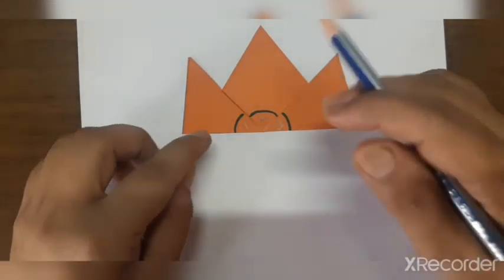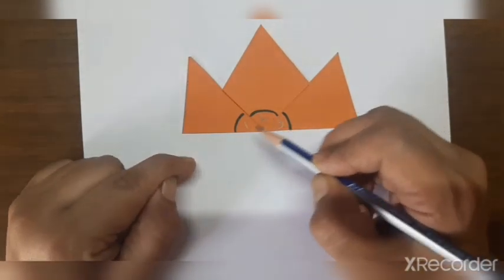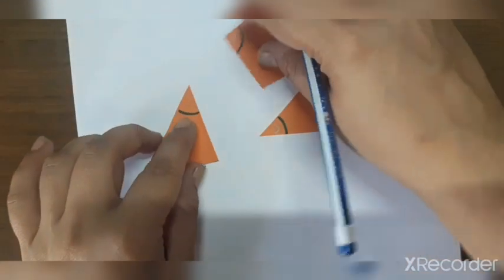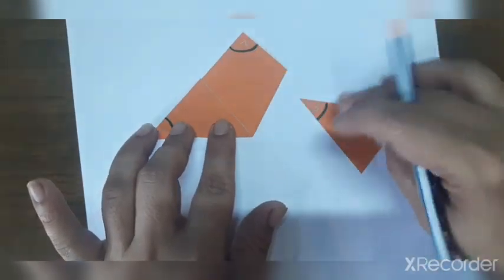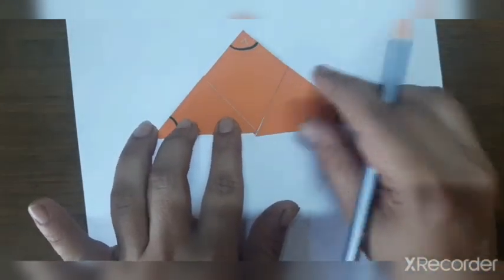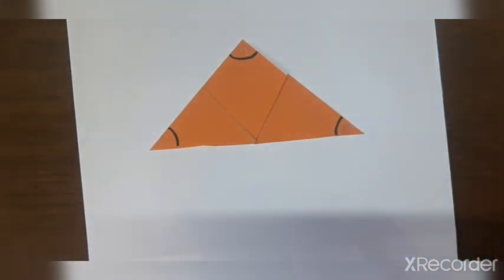That tells us that these 3 angles of a triangle are equal to 180 degree. When we add the 3 angles of this triangle, it should be equal to 180 degree. See here, again we go back. Just now we saw that when we join these three angles, they become the linear pair. And linear pair means straight angle. And straight angle is equal to 180 degree.